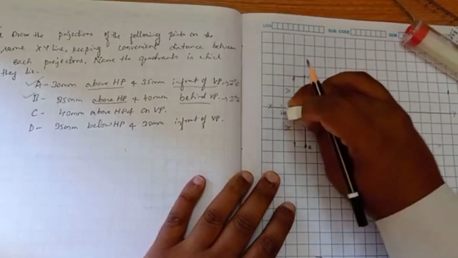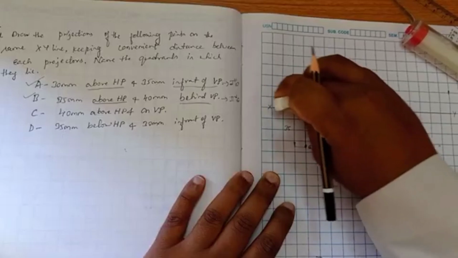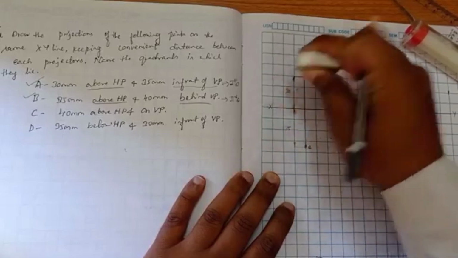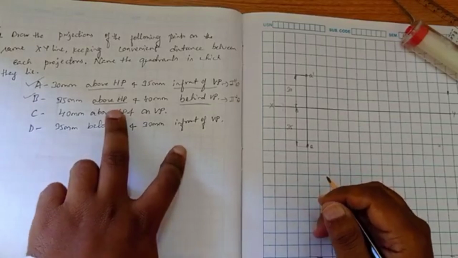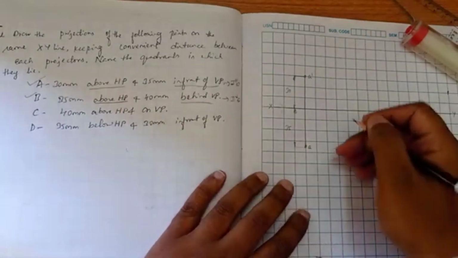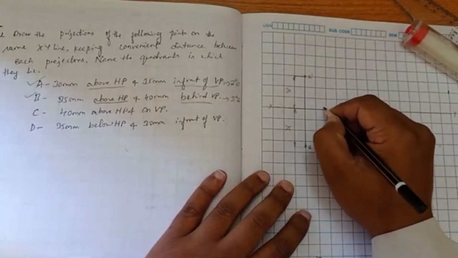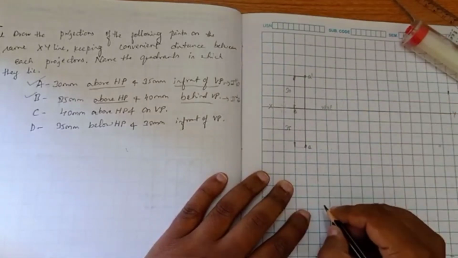Remove this VP and HP. For your understanding purpose, you can write it initially, then you can rub it out. So 35 mm above HP and 40 mm behind VP means it is second quadrant. We know that in second quadrant both the vertical plane and horizontal plane are above the xy line.